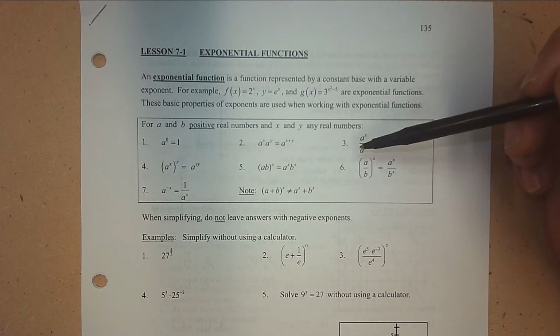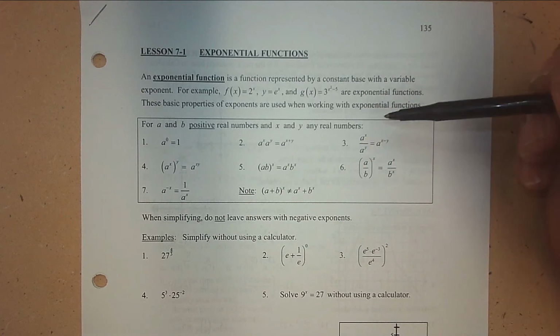Lesson 7.1, exponential functions. This is all a review, 7.1. No calculus involved, just a pre-calculus review.